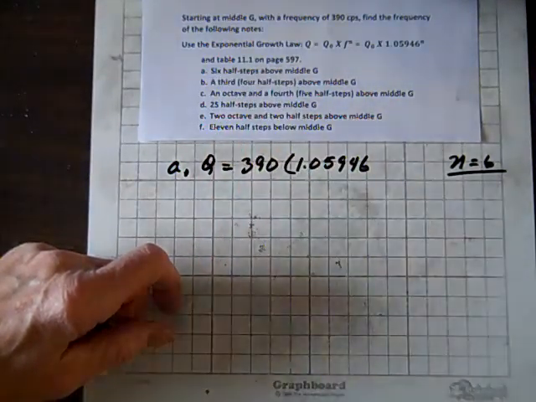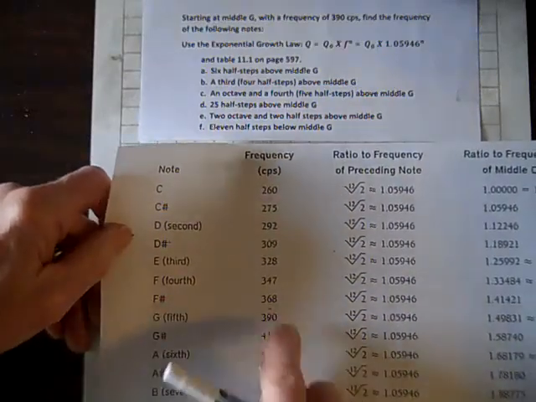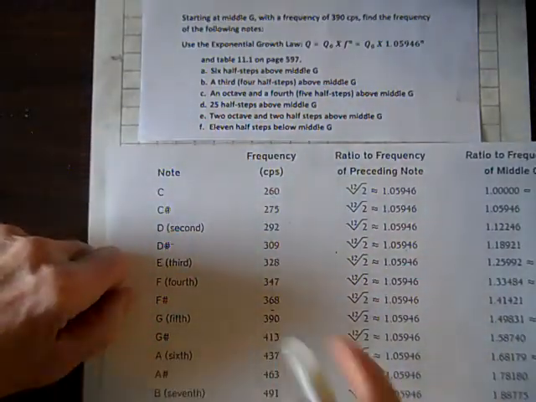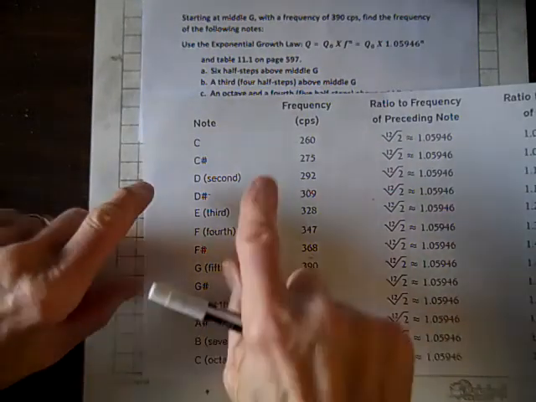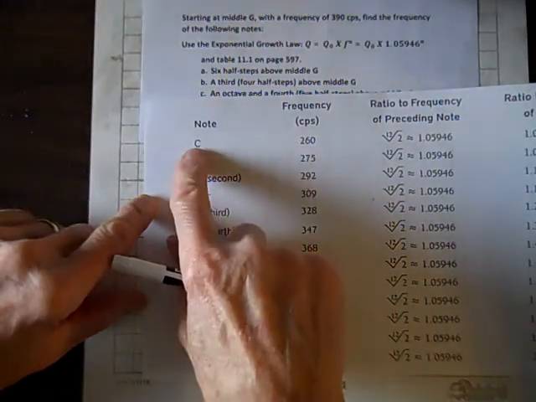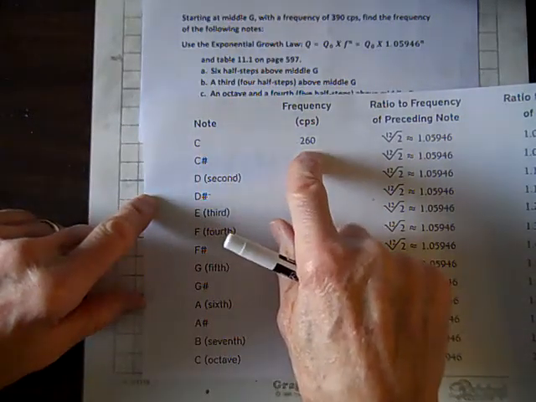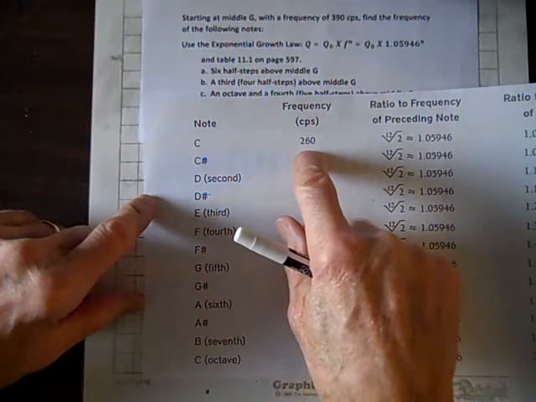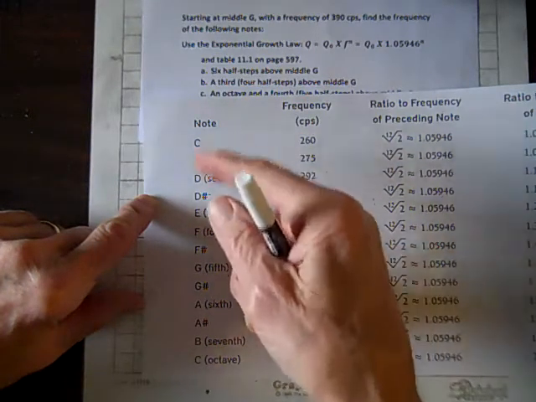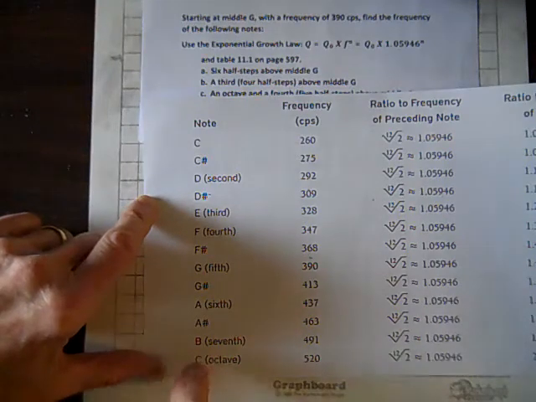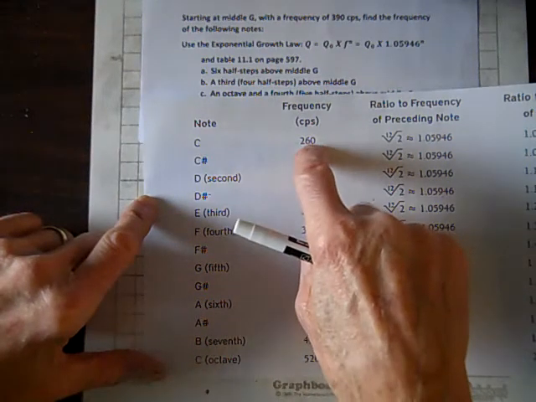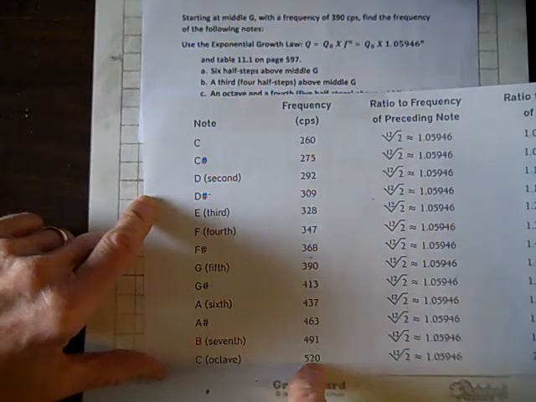597, you'll find this table. And we're going to use this table for most of our work. Also, one other thing, if you notice when you go up an octave, you double the frequency. So here we are at middle C, frequency of 260 cycles per second. If we go up 12 half steps, we're at C, but the next octave up, and we just double 260 and we get 520 cycles per second.